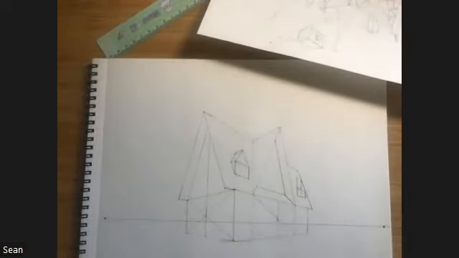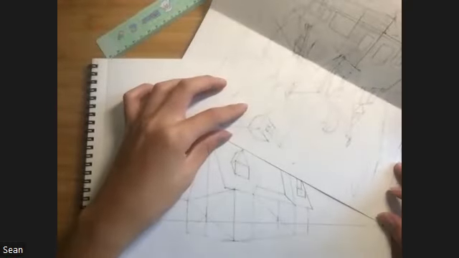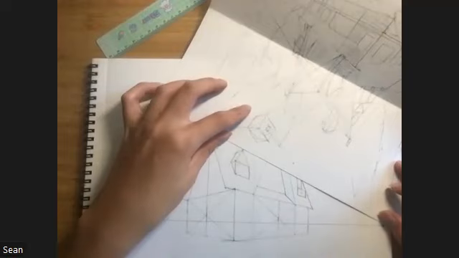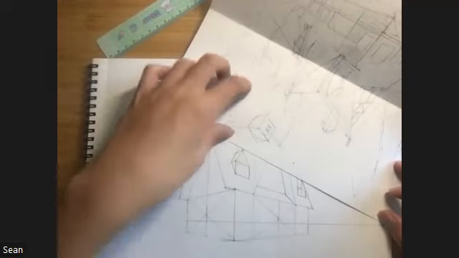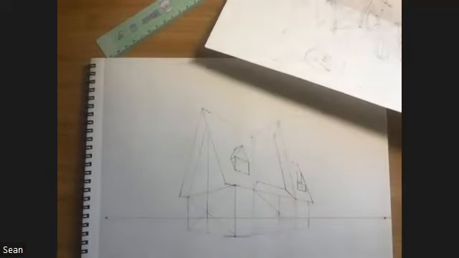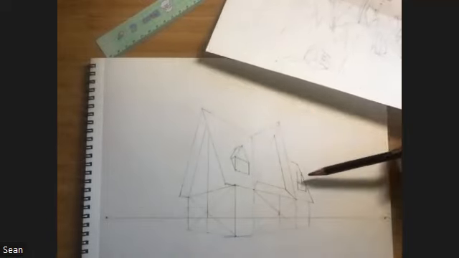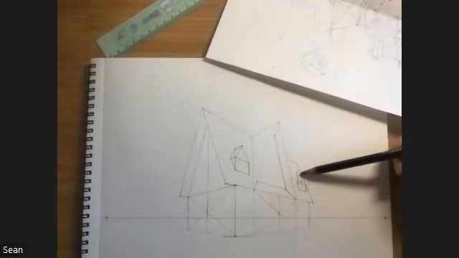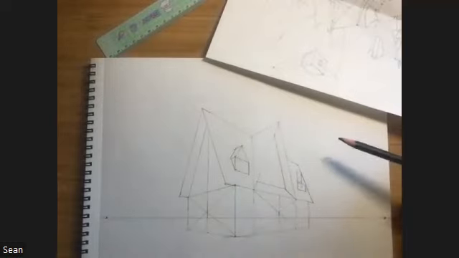Where am I putting the point in the middle? Yes, on the middle line, and make sure it lines up with the other roof and the vanishing point. So this roof, the small roof, is very close to the top roof, so we will just use that line.